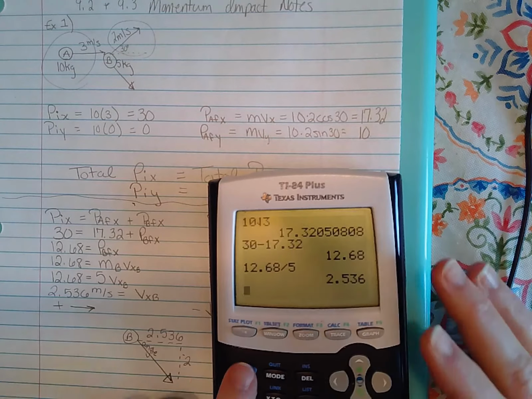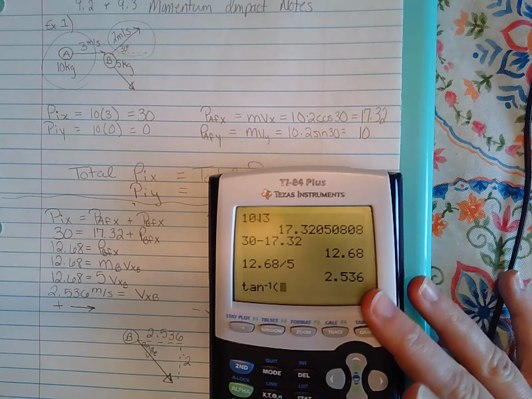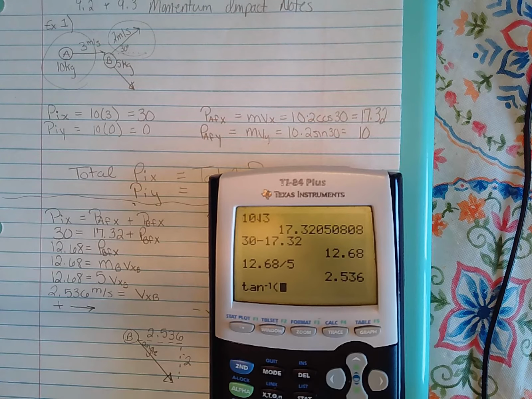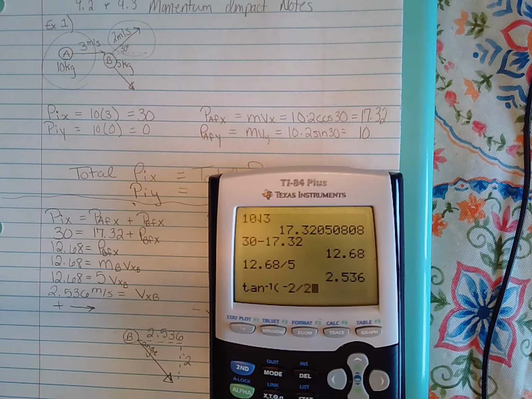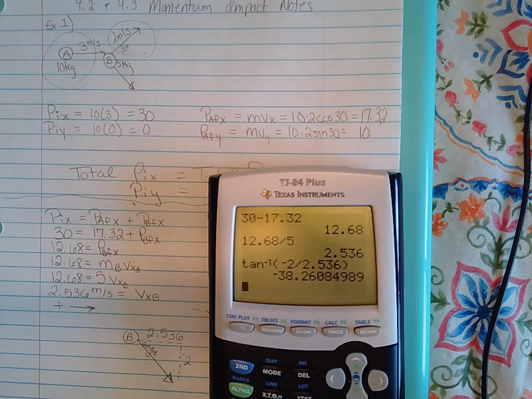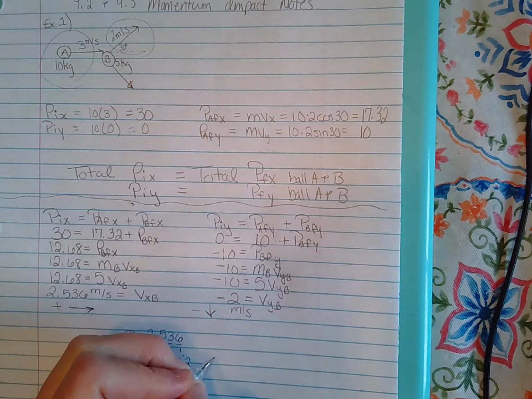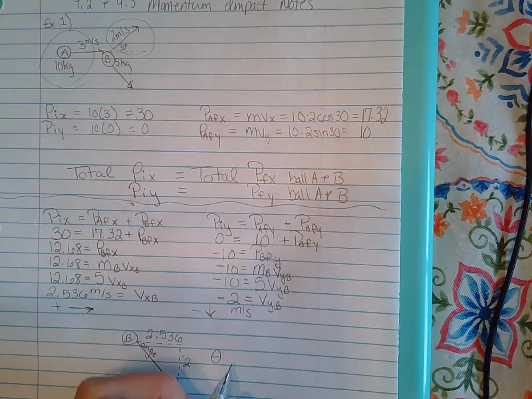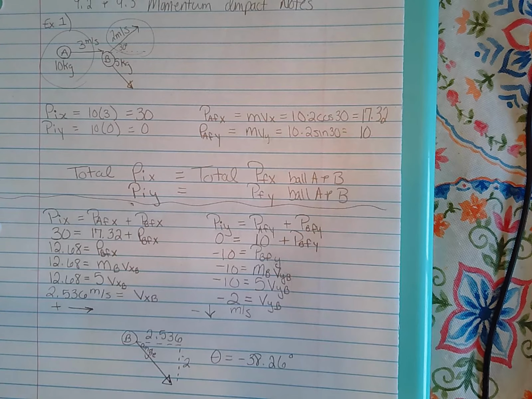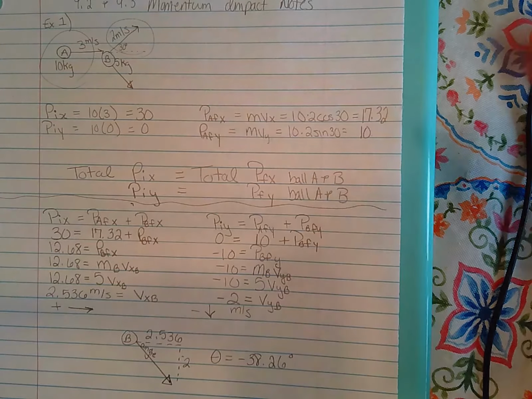That's tangent. That's inverse of tan. We've been doing this all along. Of opposite, negative 2 divided by adjacent, 2.536. So the angle is negative 38.26. So theta of B to the horizontal is negative 38.26 degrees. What I'm going to ask you to do is rewatch that video that I just did and try to make heads or tails of it until you feel like you understand.